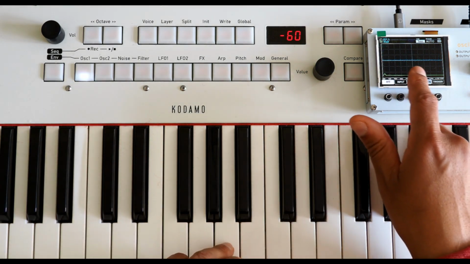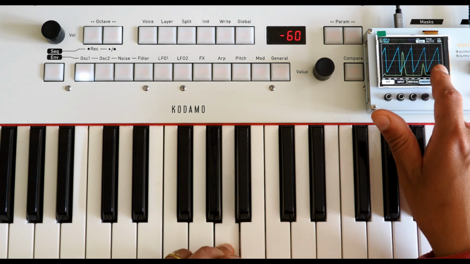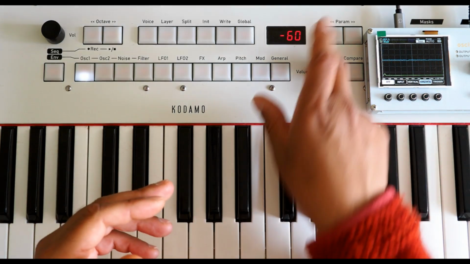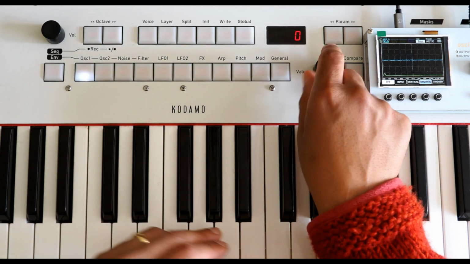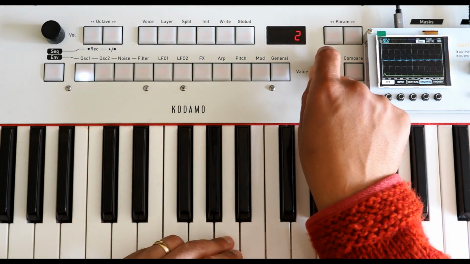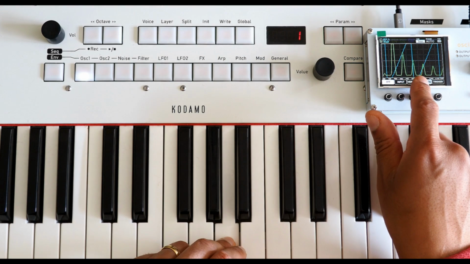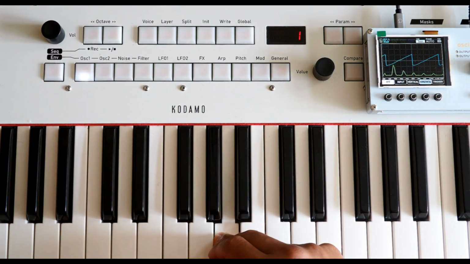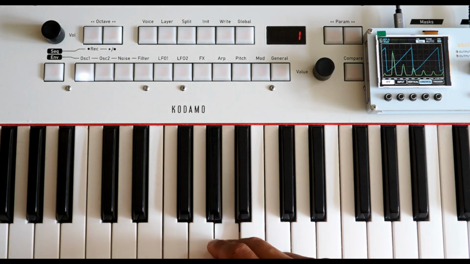And there you can see on the oscilloscope, we have a sawtooth wave. So that's mask 0. What's mask 1? It's another sawtooth wave.